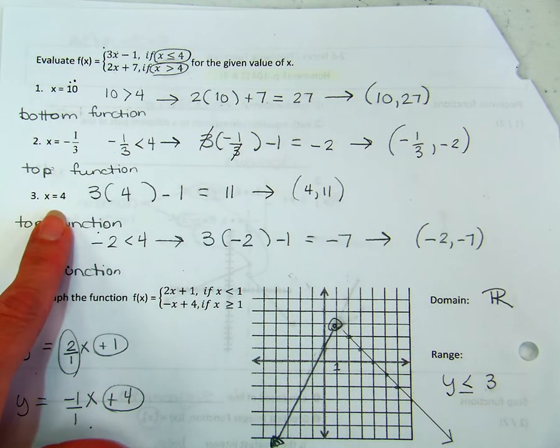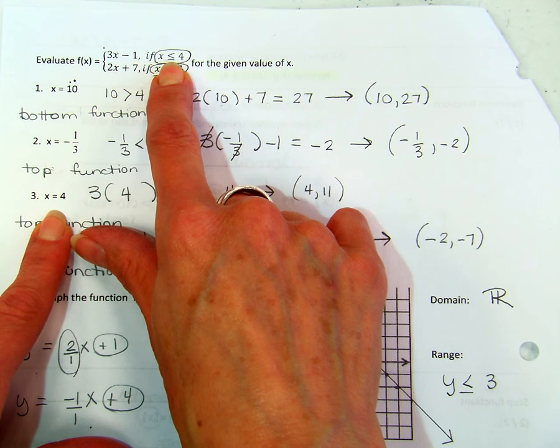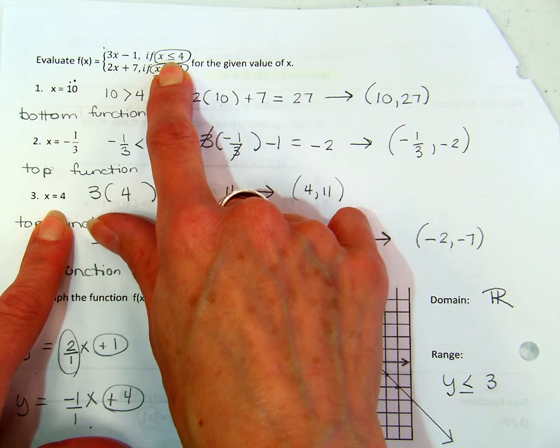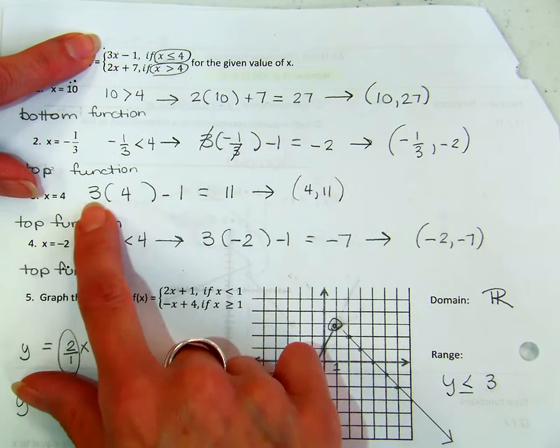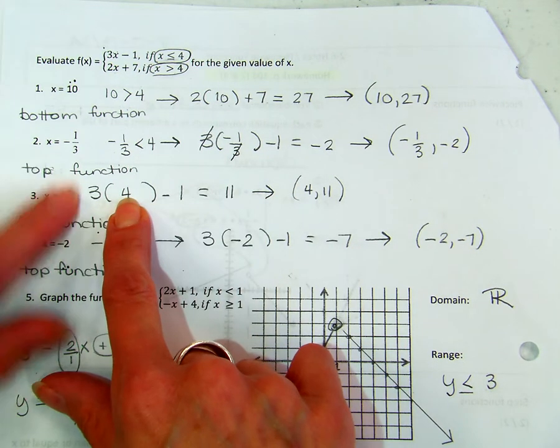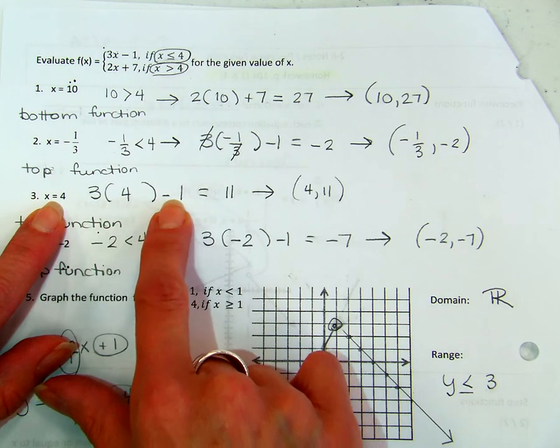So if x is exactly 4, then that's when I have to start looking for the bar underneath my inequality. So since my top function has a bar underneath the inequality, I'll use my top function. It's defined when x is exactly 4. So I'll use 3x minus 1, but instead of x, I'll replace it with a 4. And 3 times 4 is 12, minus 1 is 11.